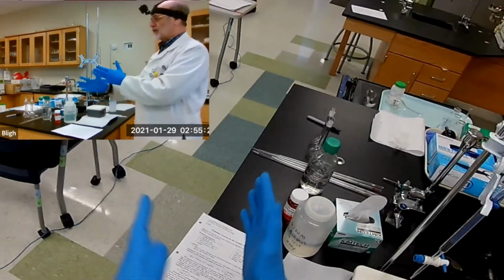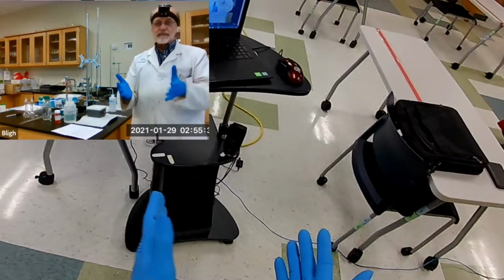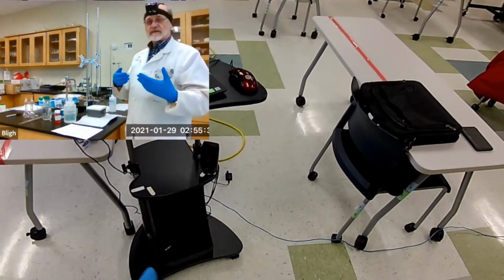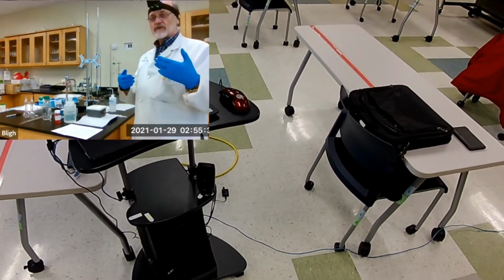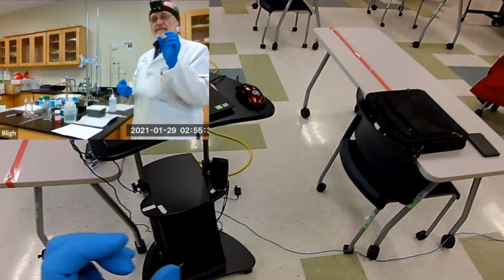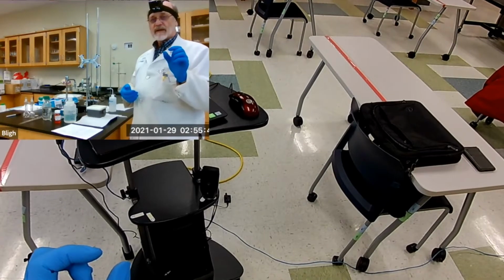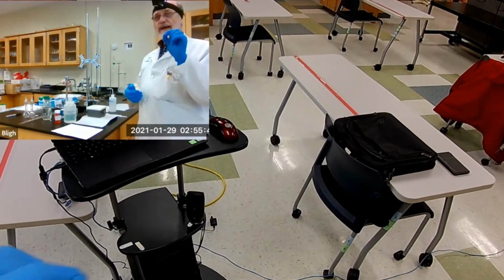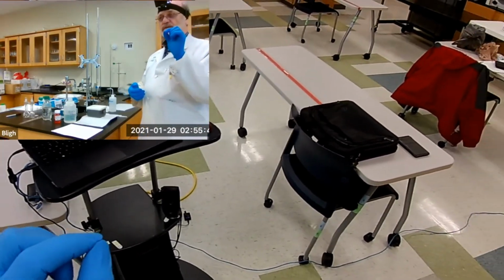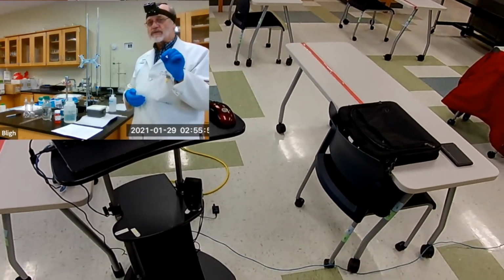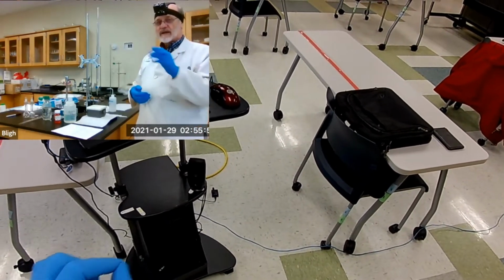Now, since both of them are together in the same solution, if we titrate the solution against the potassium chloride, right at the point that the silver chloride forms and precipitates is our endpoint.